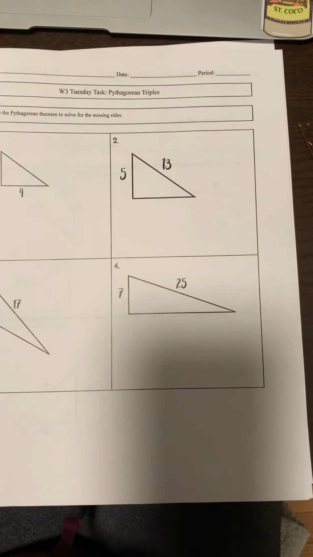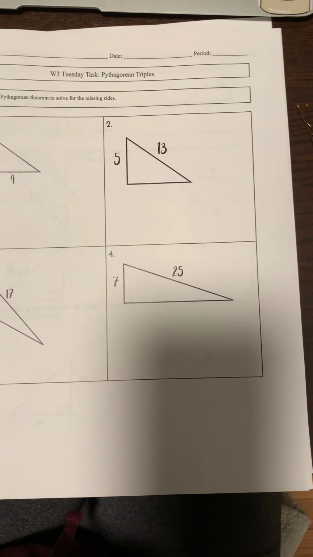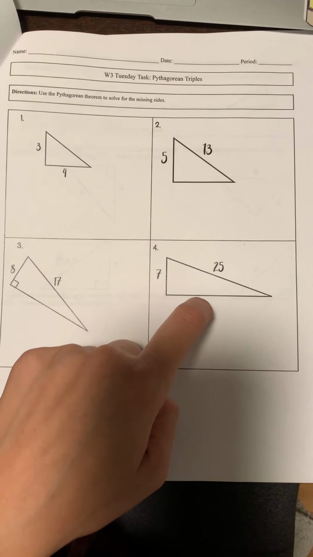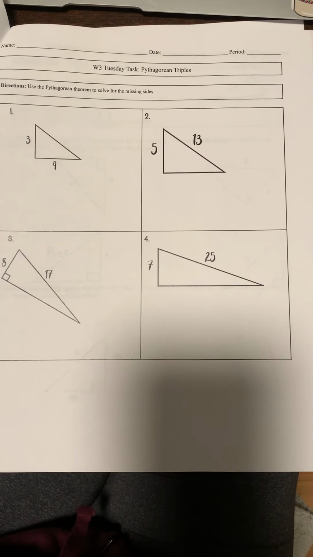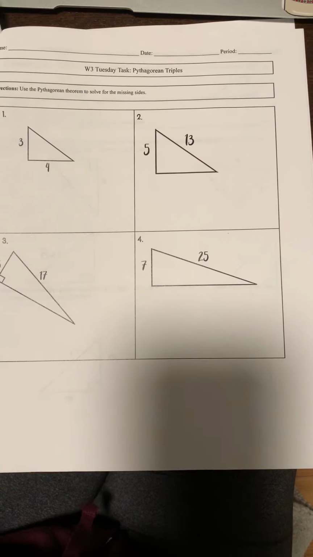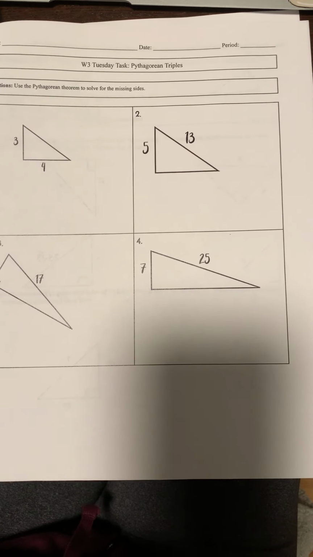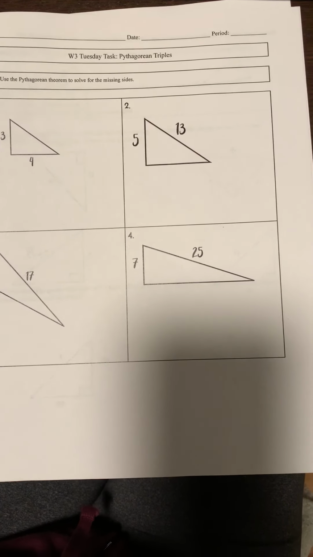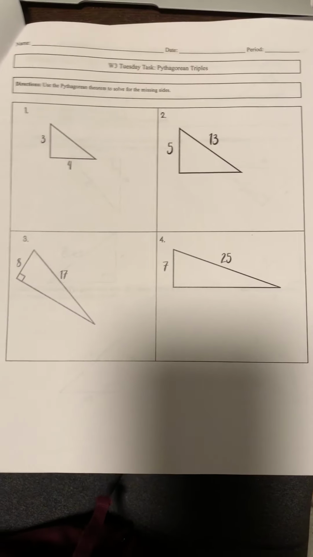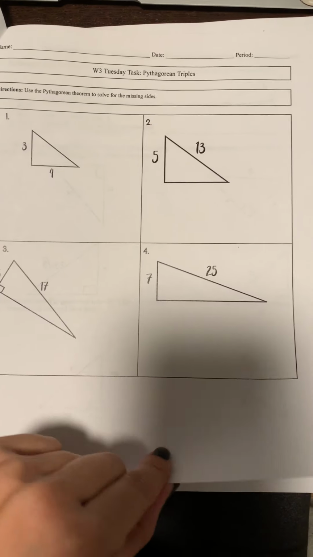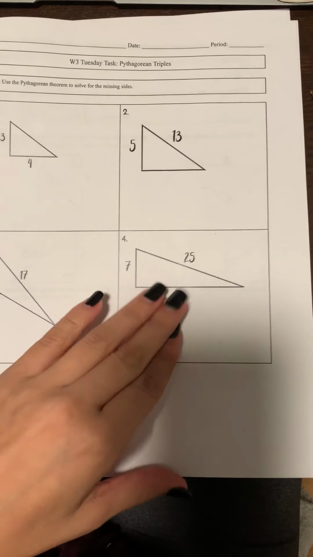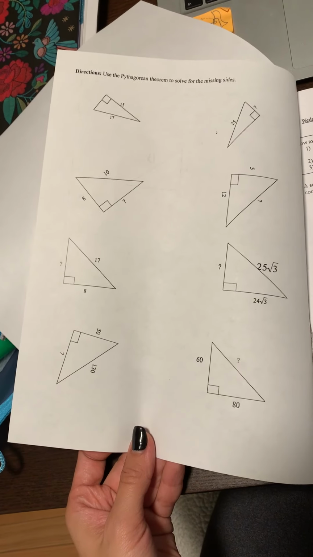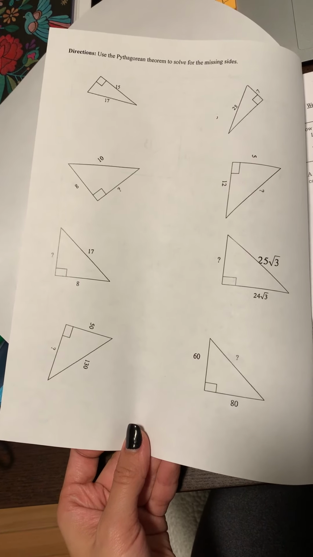So now next for your Tuesday test, the first 4, you're going to have to find the missing side. So remember, we did that yesterday. If you don't remember, go ahead and take out your notes or look at your notes. However, you should know exactly how to do these. But you also have peers around you that are more than willing to help you. And then the back is exactly the same. Okay, so find the missing length.